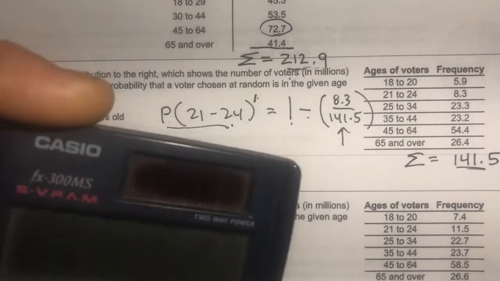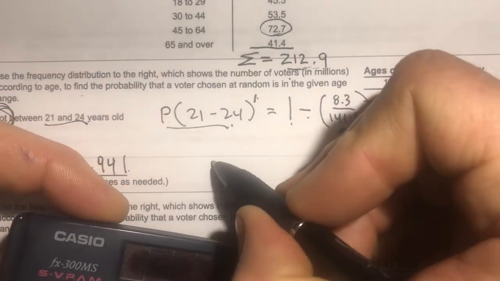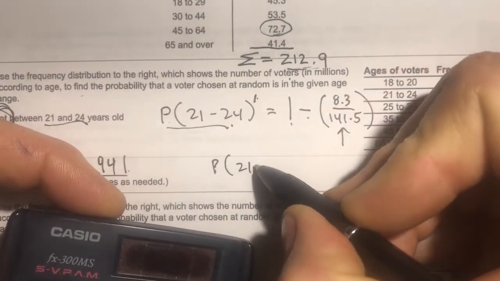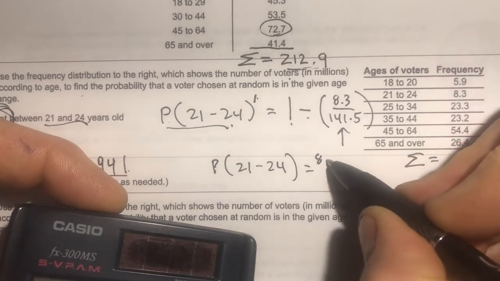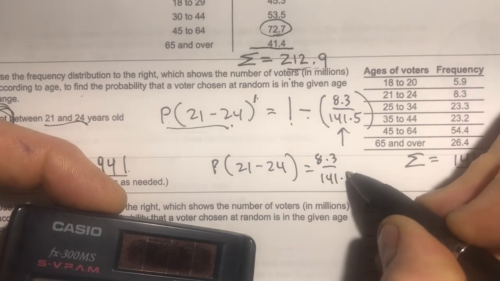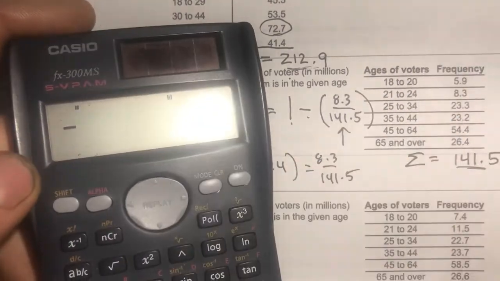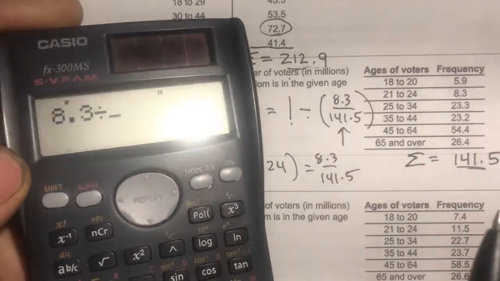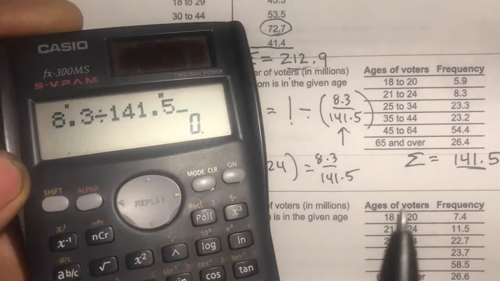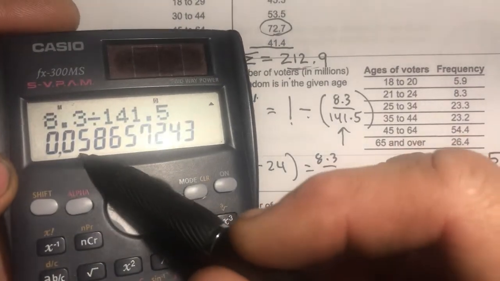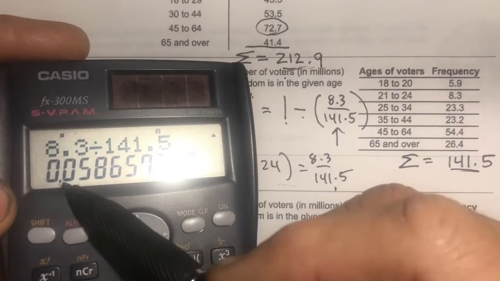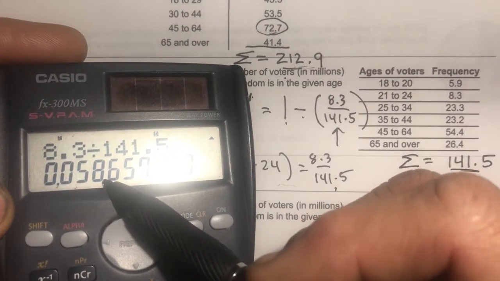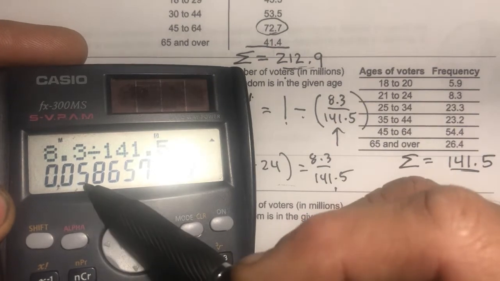Okay, now let me do this right here. What's the probability that the person is between 21 and 24? That's going to be the 8.3 divided by 141.5. So if I do that, 8.3 divided by 141.5, I get this right here. Here's the probability that they are in that age range. 0.059.